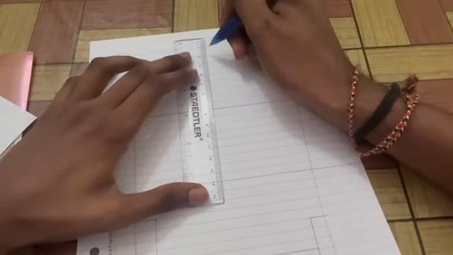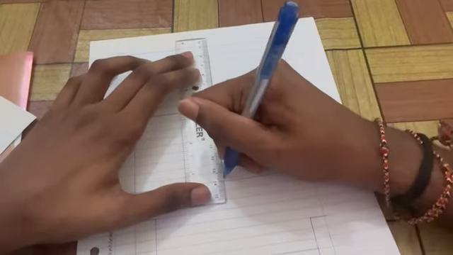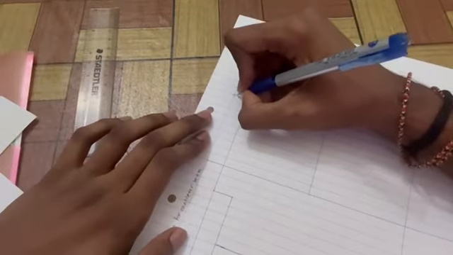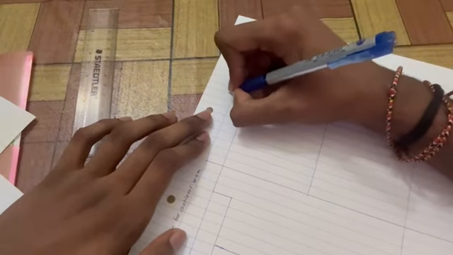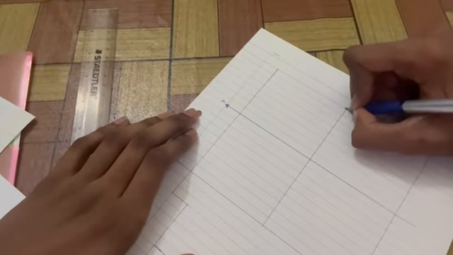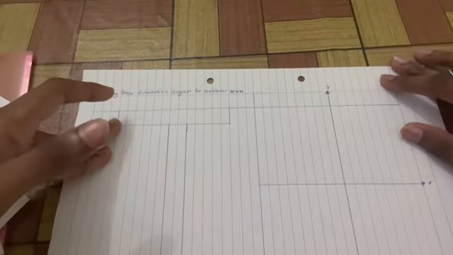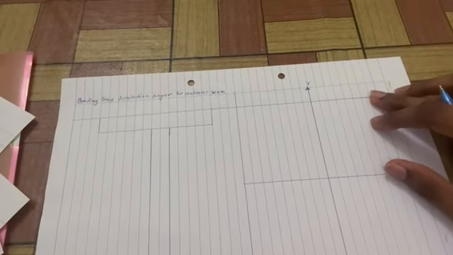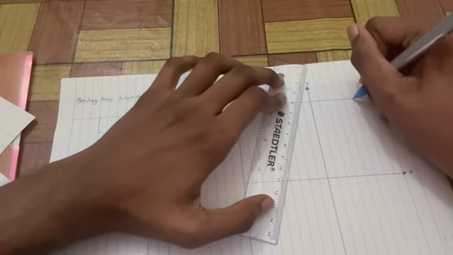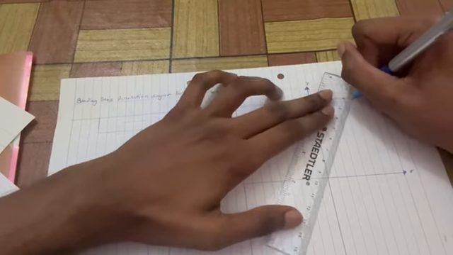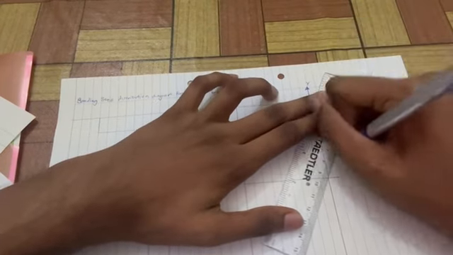Alright, perfect. Now let's label this as Y. Let's label this also. Now that drawing the I-beam and the graph has completed, let's look at this. So we're going to do it like this: 1 2 3 4 5, 1 2 3 4 5, here to here. Perfect. So let's take our ruler and just draw a straight line.